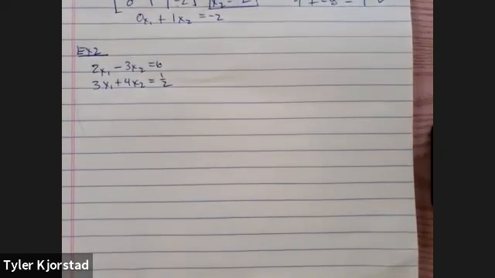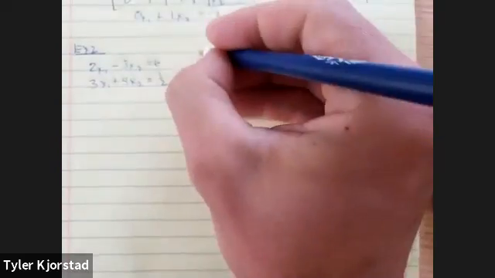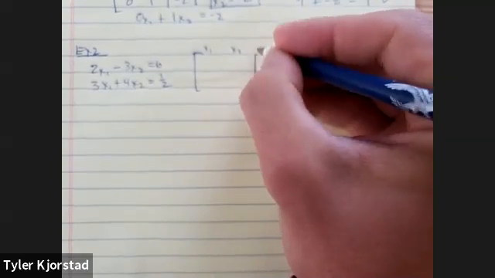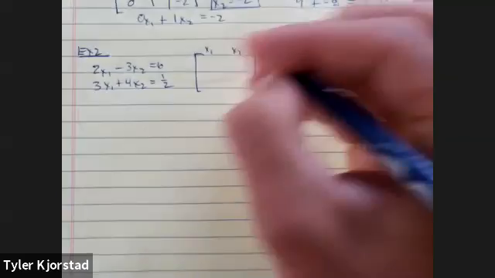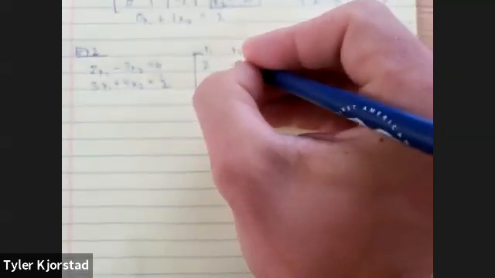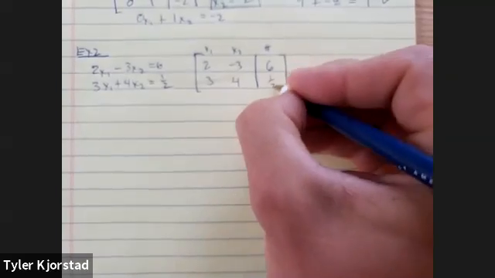Now, what we need to do is step 1. We need a 1, basically where this is, if we were going to solve it with a matrix. Actually, I shouldn't say step 1. The first step is probably to put it in the augmented matrix for the system. So again, remember this is x sub 1s, these are x sub 2s, and you can think of this line as being that equal sign. And then these are the numbers, or that right-hand side, or that constant. So we have 2, -3, 6, 3, 4, and 1/2.